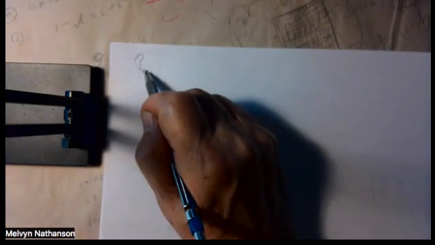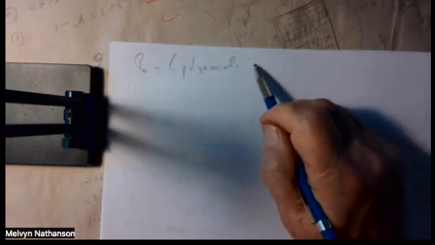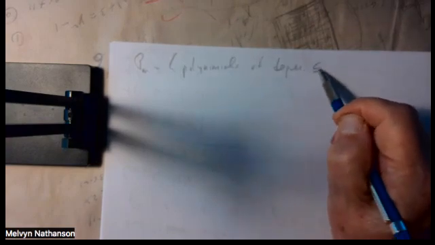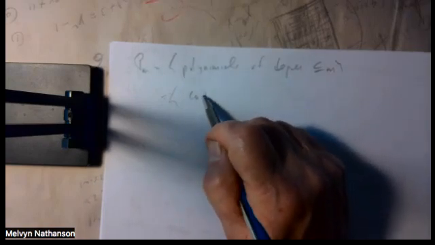Let's look at a third example. Suppose P sub m is the set of all polynomials of degree at most m. So I can write every polynomial of degree at most m as c0 plus c1 x plus c2 x squared up to c sub m x to the m. That's a polynomial of degree at most m. c sub m could be 0.